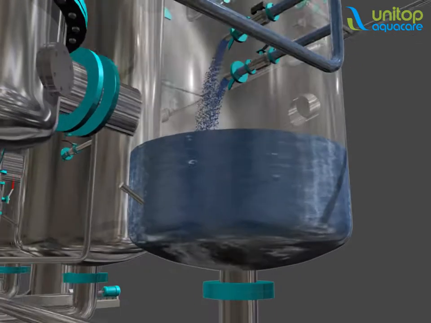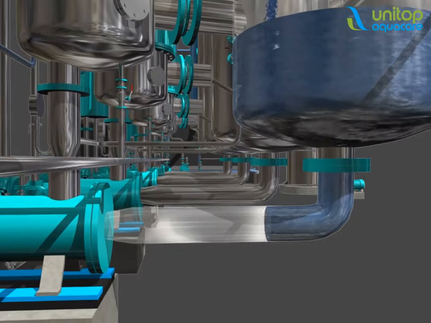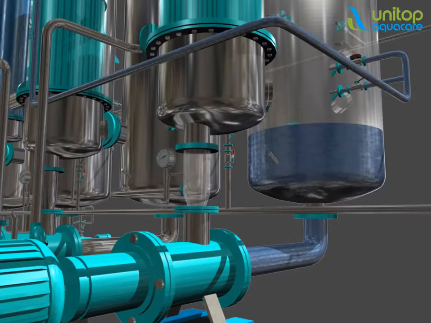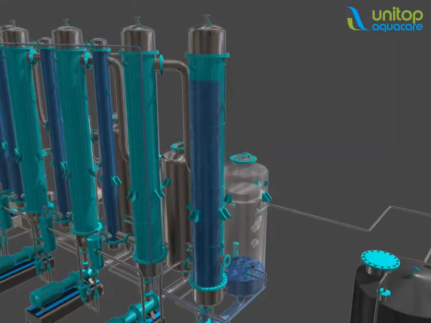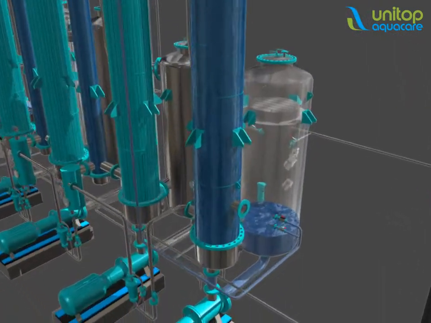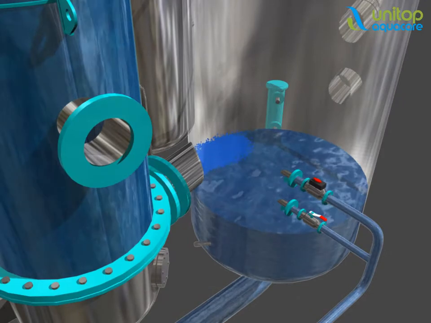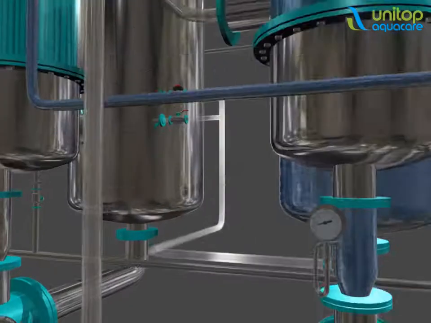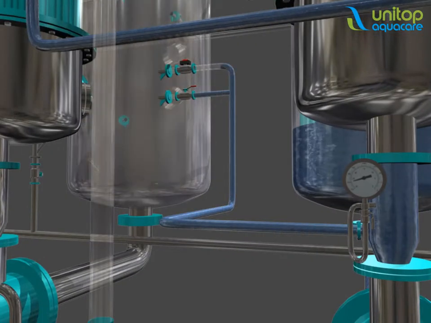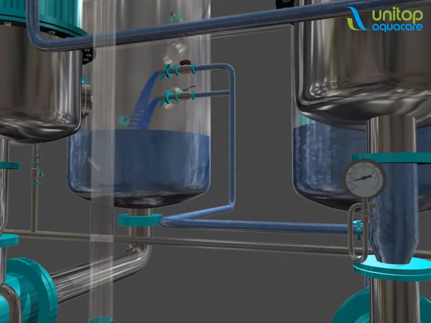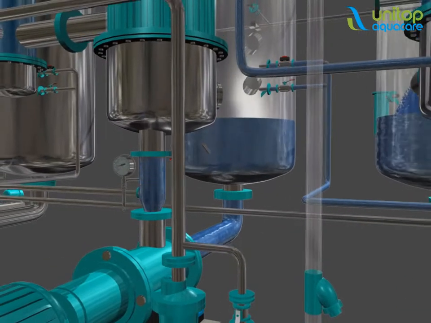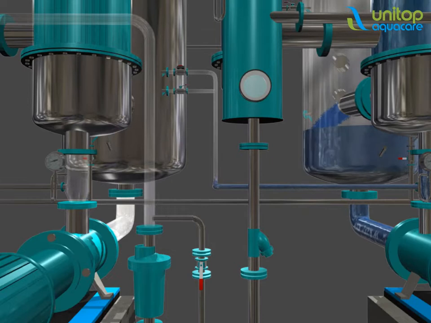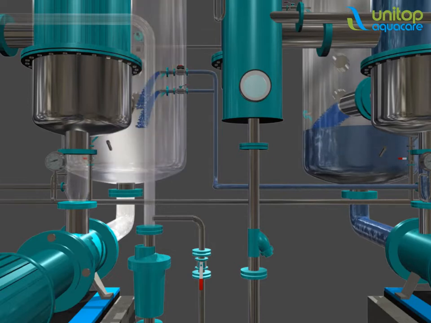The circulation through the heat exchanger is maintained at a high velocity with the help of a forced circulation pump, thereby reducing the possibility of scaling in the exchanger tubes. The liquid gets transferred from one effect to another on account of the pressure difference. The evaporation rates are adjusted in each stage in such a fashion that the desired concentration is achieved in the last stage.